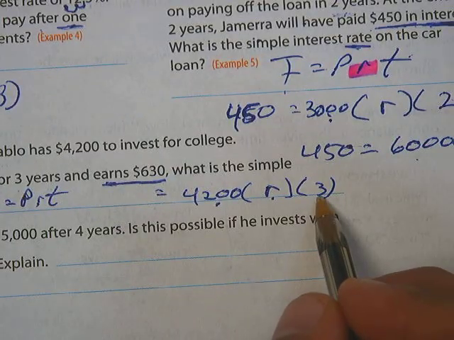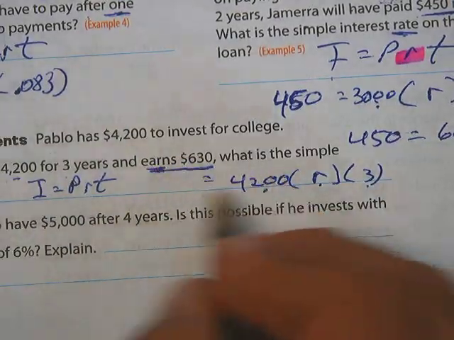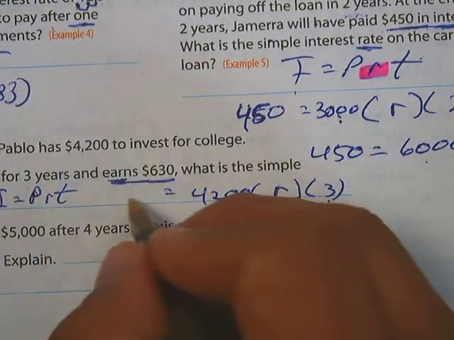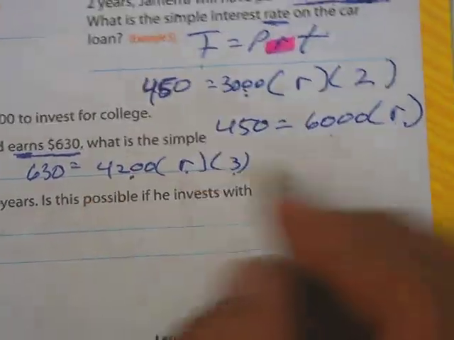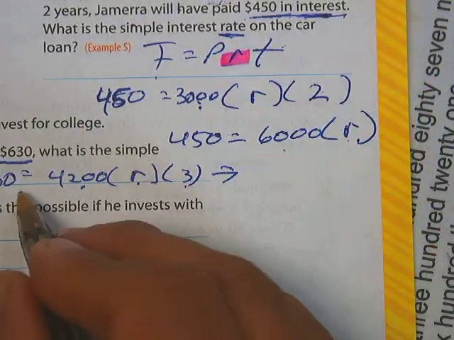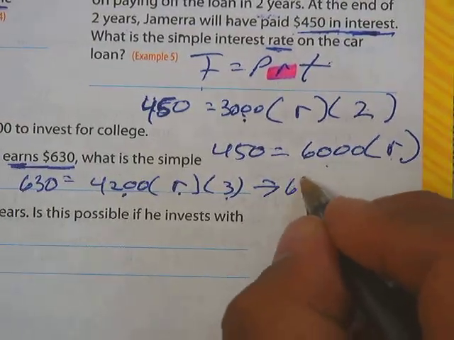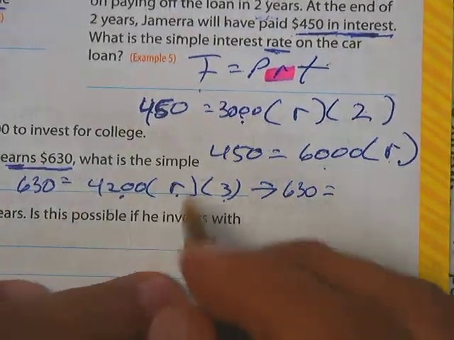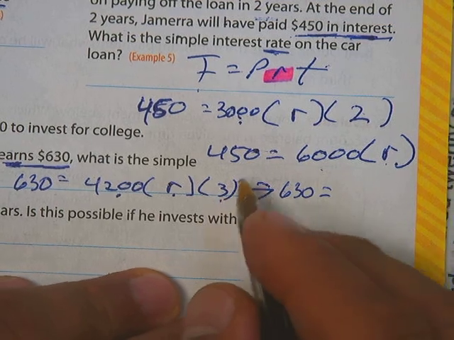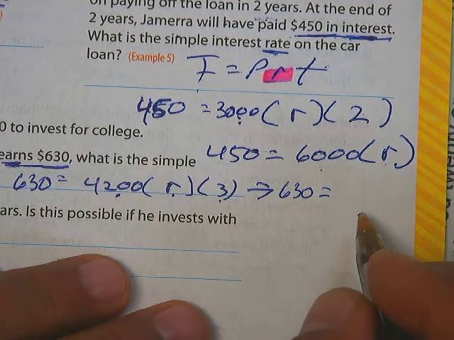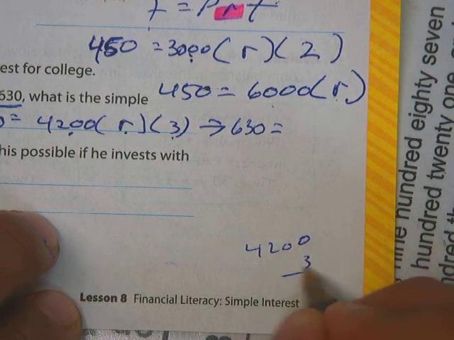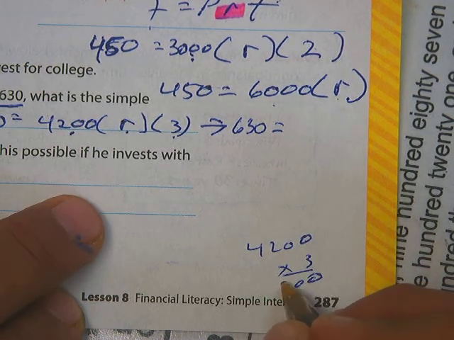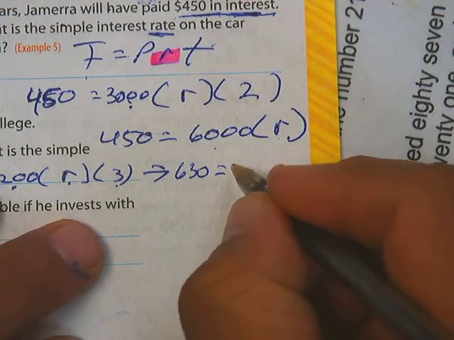I'm sorry, right there. So you know the principal is $4,200 because it says they invest. So he invests $4,200 times the rate, and you know he's going to invest it for 3 years. That's why I put a 3 there. And he earns. It tells you he earns, so that means they tell you the I. So they're telling you $630. So again, 630 equals 4,200 times 3.